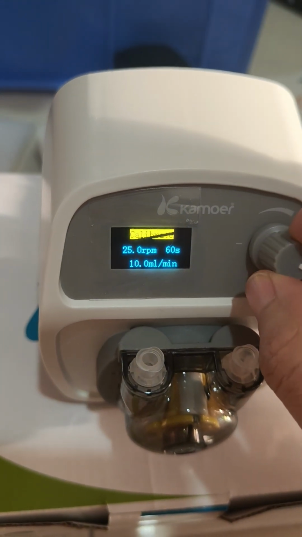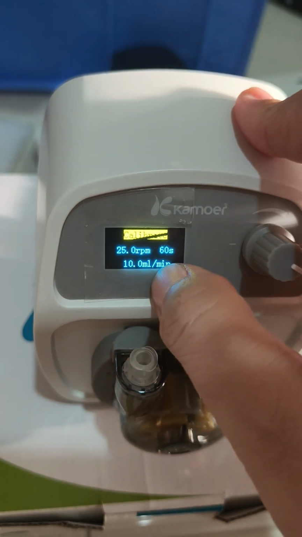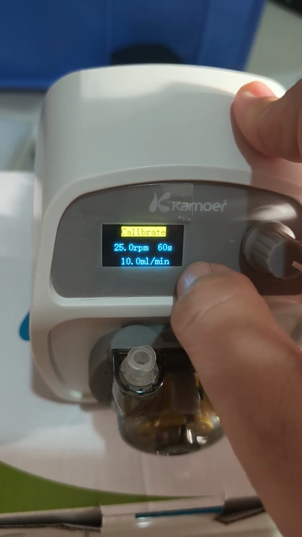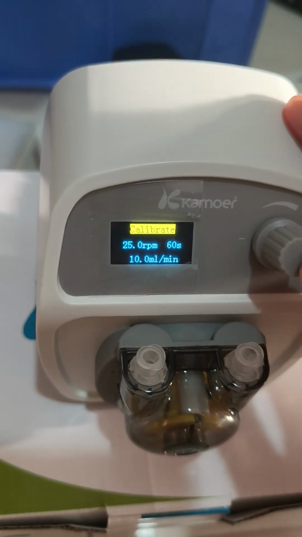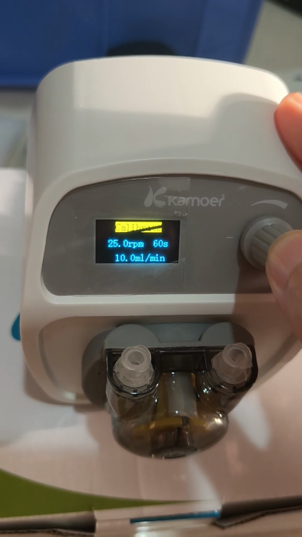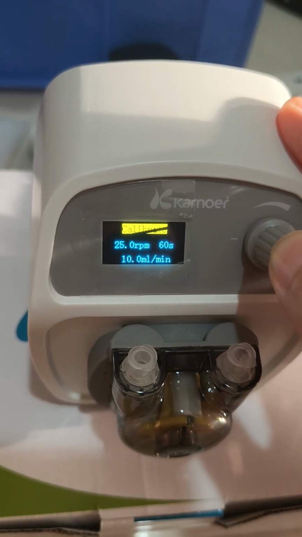Then we don't do it, so we exit. Then after the final volume is keyed in, we will finish the calibration. Then the accuracy will be improved. This one you can do frequently based on the flow range you applied.